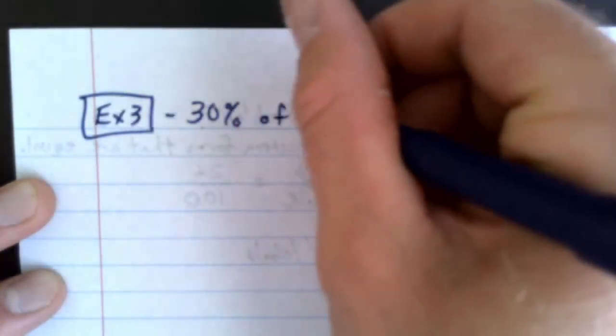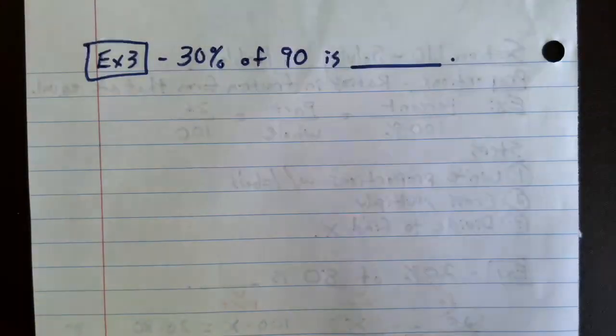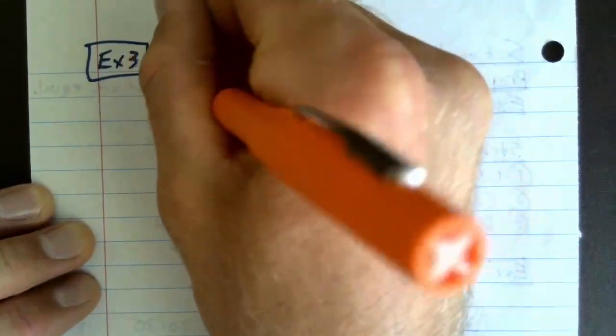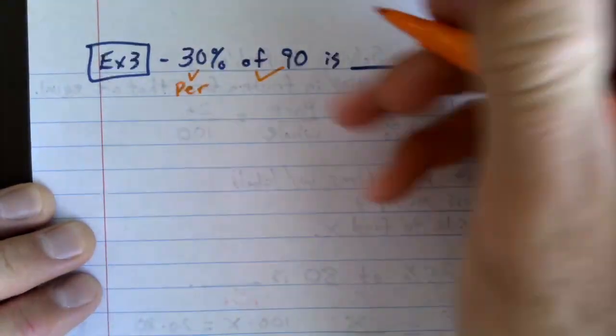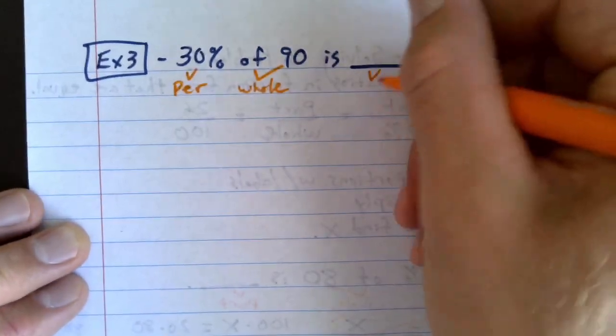Go and write EX3. This one is example 3. So this one says 30% of 90 is blank. So step 1 is write percents as your proportion. Write your proportions with labels. All right, so just go and label it. So we know we have our percent, that's going to be our per. Of 90 is your whole. And your blank is going to be your part.